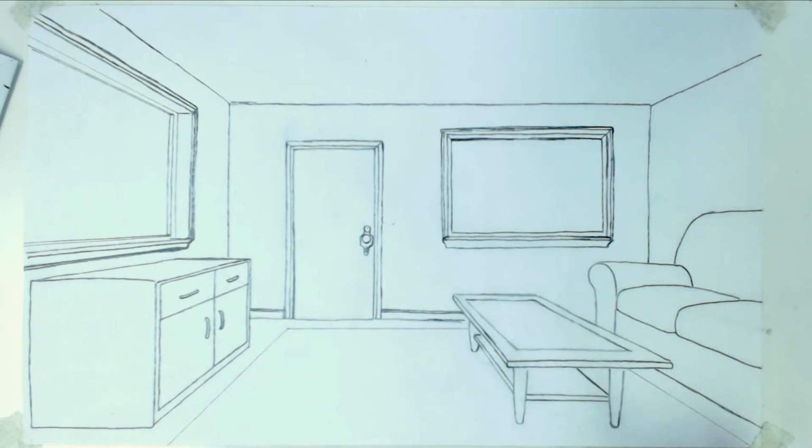So, okay, so there's my basic construction with a little bit of details. Next comes the shading and the shadowing.